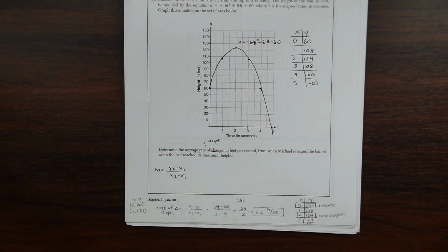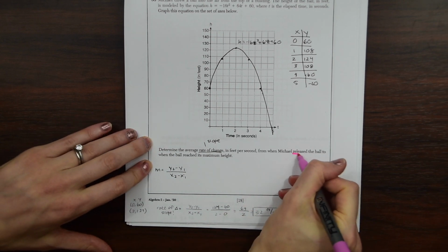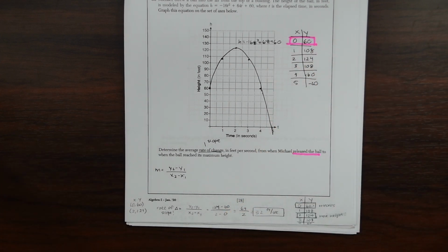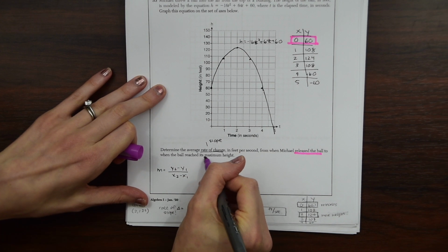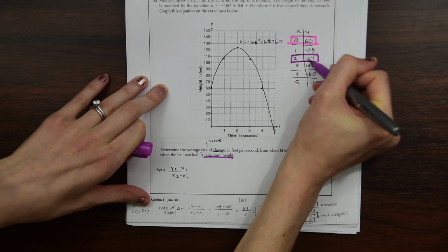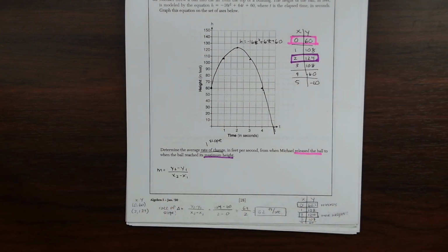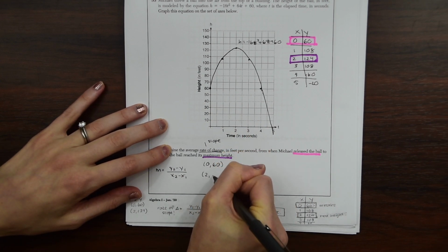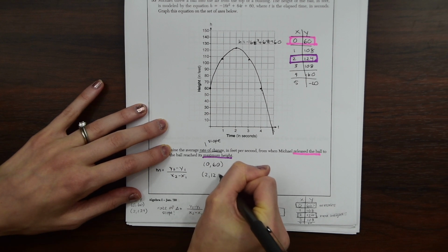But they ask for a very specific rate of change, because this isn't a line, right? This is a parabola, so we want to be careful about which coordinate points we're going to compare. When Michael released the ball, that's right here, 0, 60, and then another point we want to look out for is when it reaches its maximum height. The maximum height is the highest y value, right? So that's right here, 2, 124. Let's bring those points down. These are the coordinate points they want us to put into the slope formula. So we have 0, 60 and 2, 124.